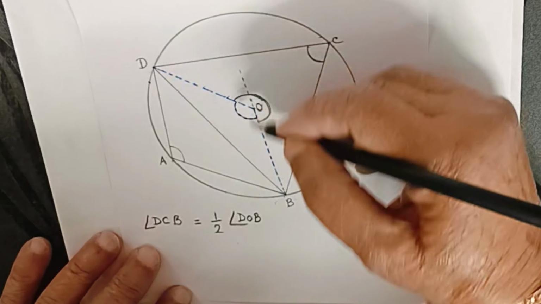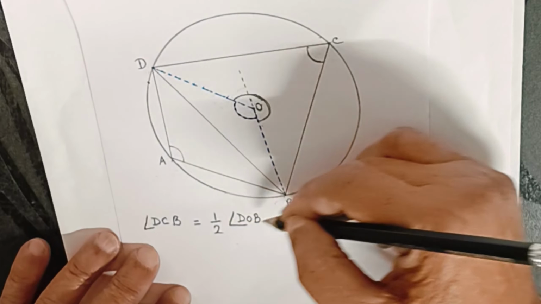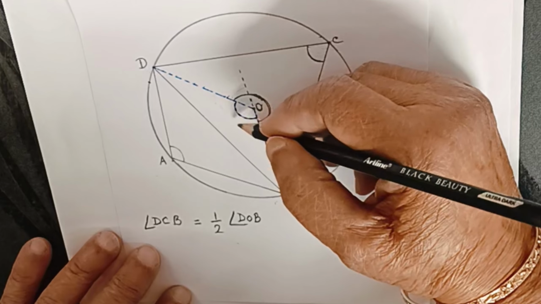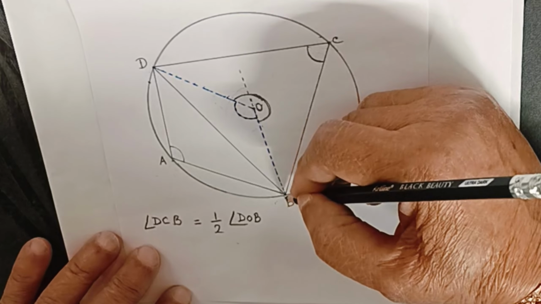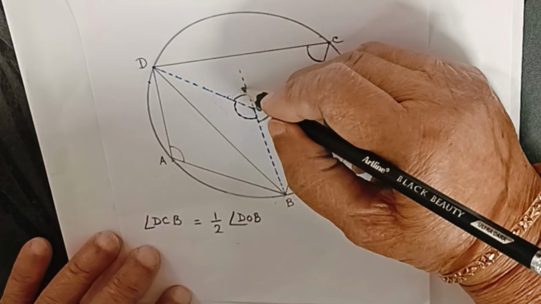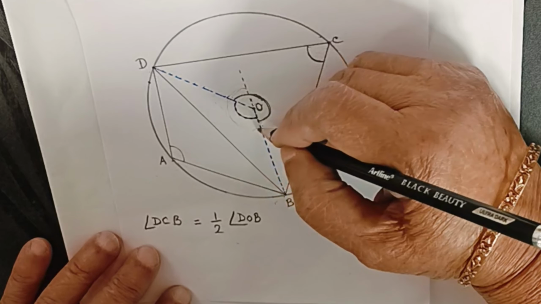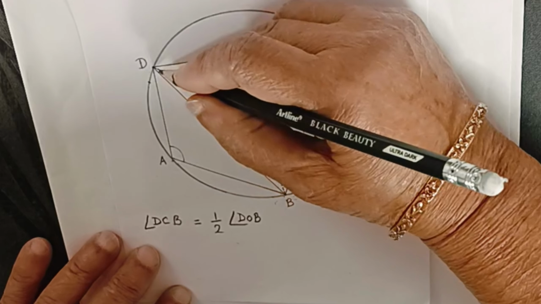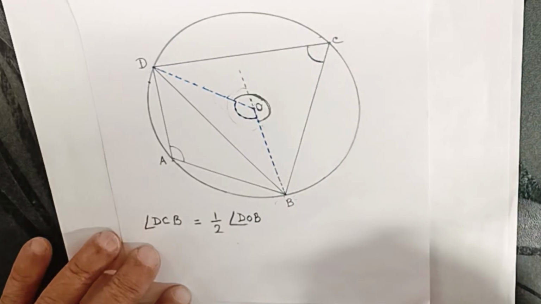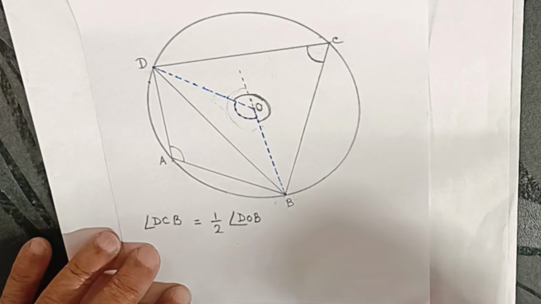It is an obtuse angle subtended by arc DAB. Why do we say it is an obtuse angle? Because as we extend BO, we can see that 180 degrees is from here to here, but our angle DOB is shorter than 180 degrees. It is an obtuse angle.